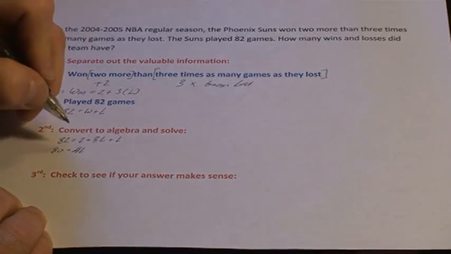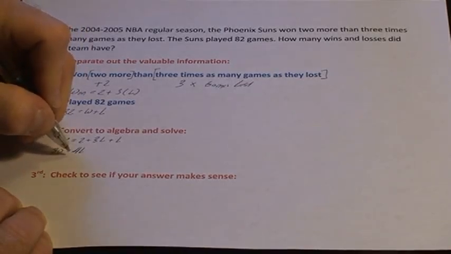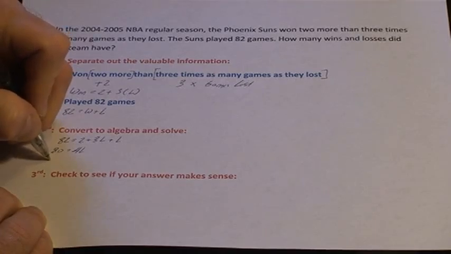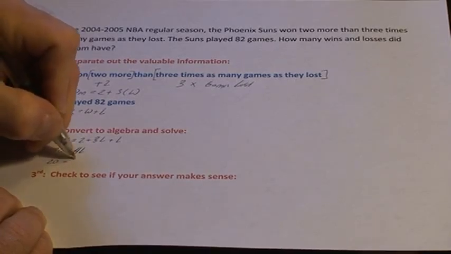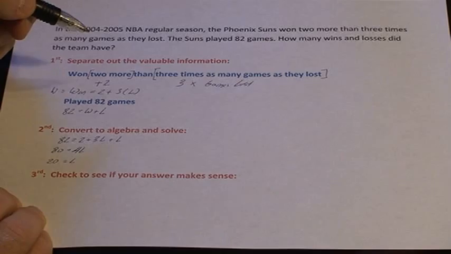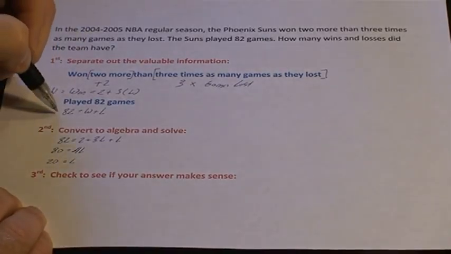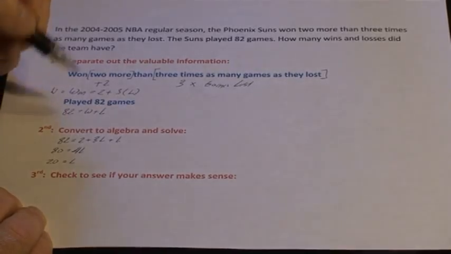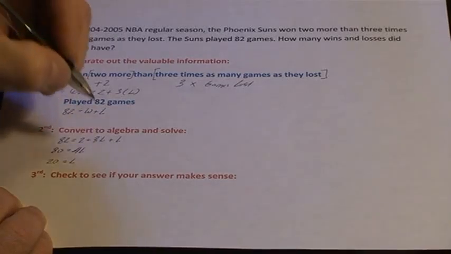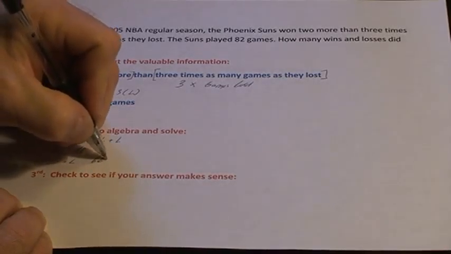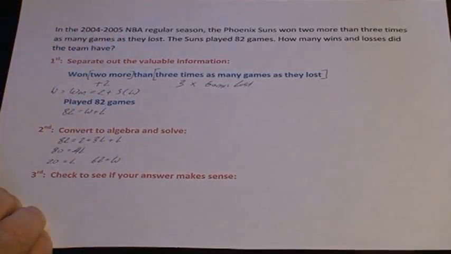And after we divide out the 4, we get 20 equals L. So if we know that the number of losses equals 20, if we subtract that from the 82, the total number of games played, we're given that 82 minus 20 is 62, which is the number of games won.